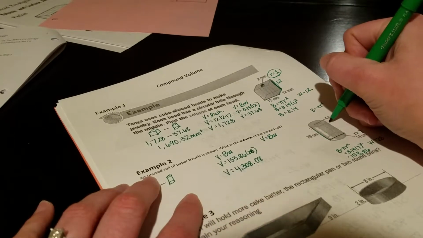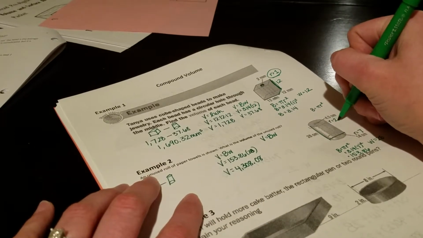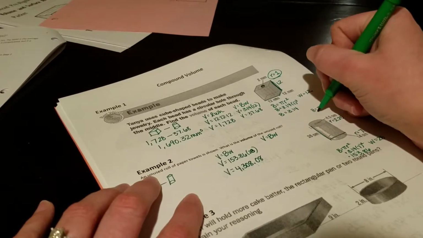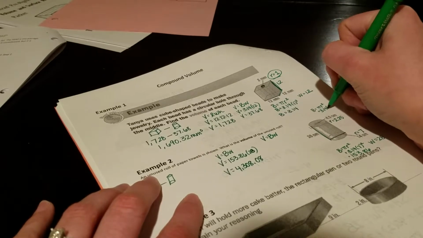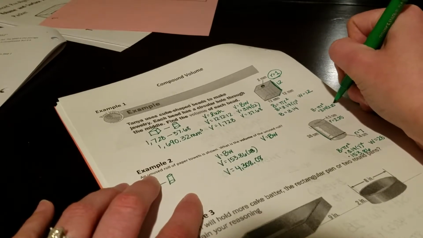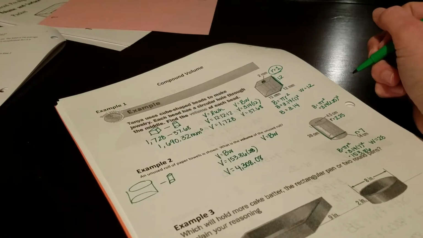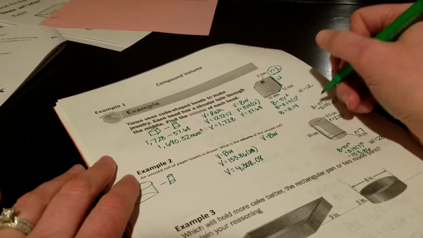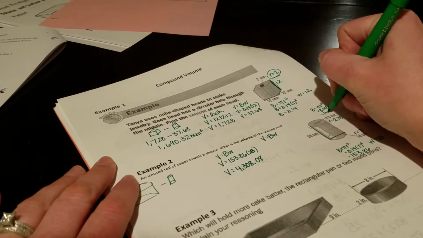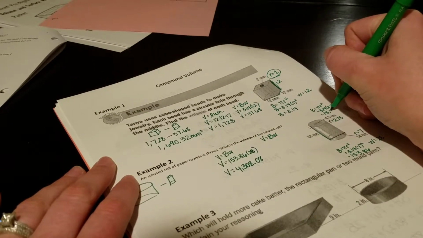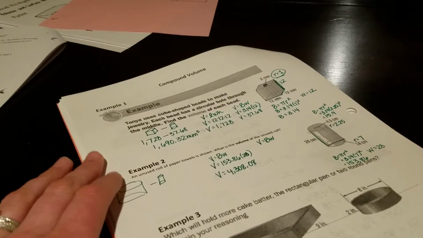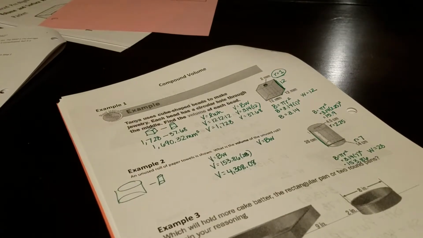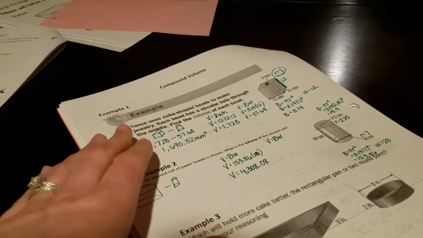For the little inside part, the B is pi r squared. All the way across is 4.5, so my radius is 2.25. So 3.14 times 2.25 squared. This one we're going to have to round. So with 15 point, we're going to go 9, because if I round it to the nearest hundredth, I'm going to end up rounding up to 90 anyway, so 0.9.